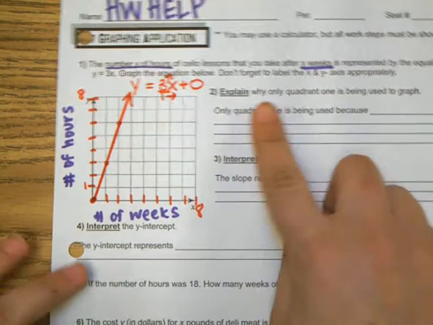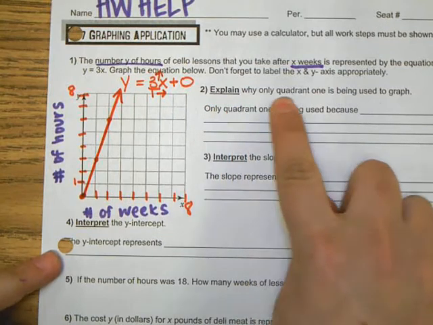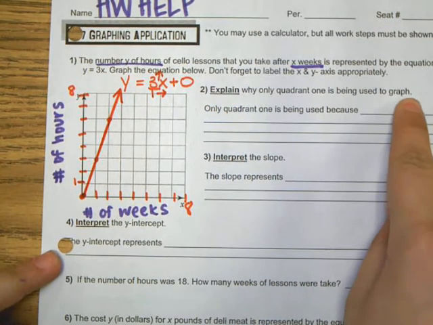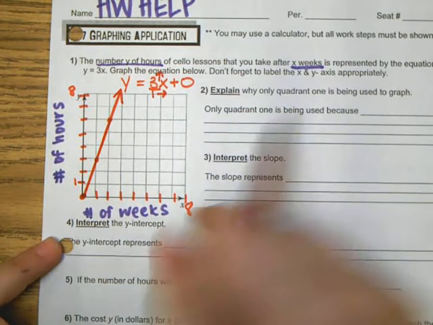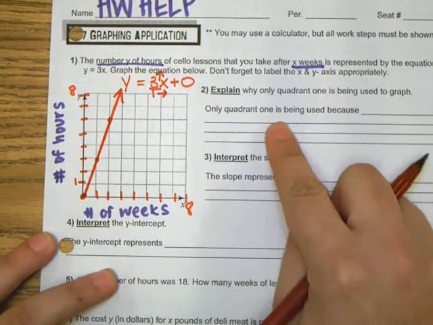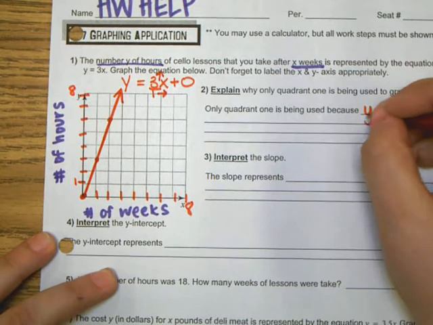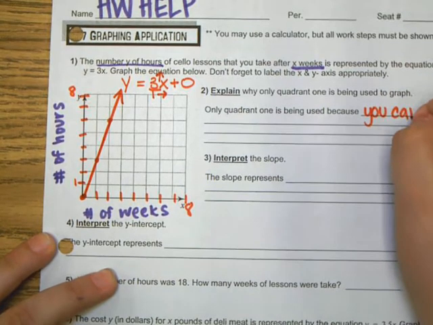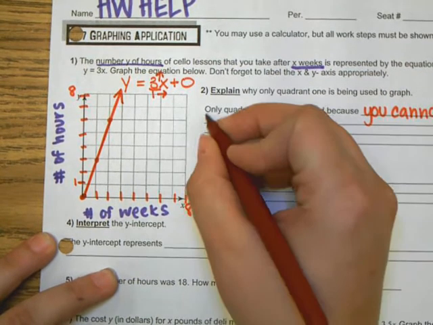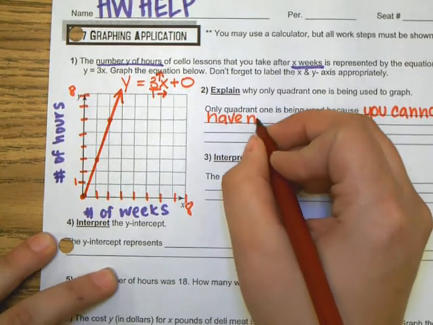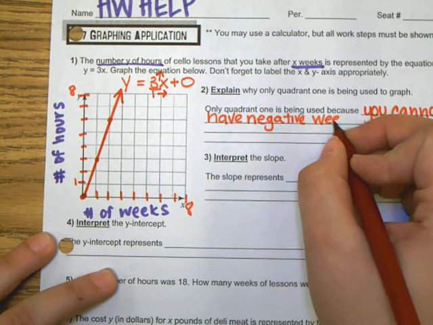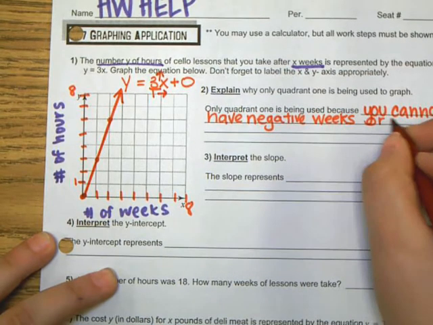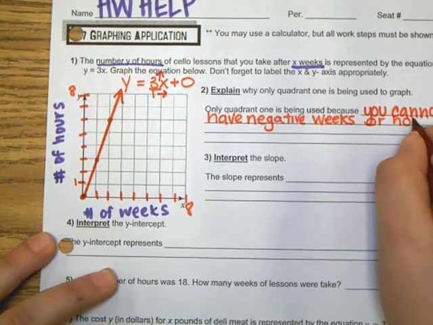Then it says explain why only quadrant 1 is being used to graph. Everything's positive in quadrant 1. So only quadrant 1 is being used because you cannot have negative weeks or hours.